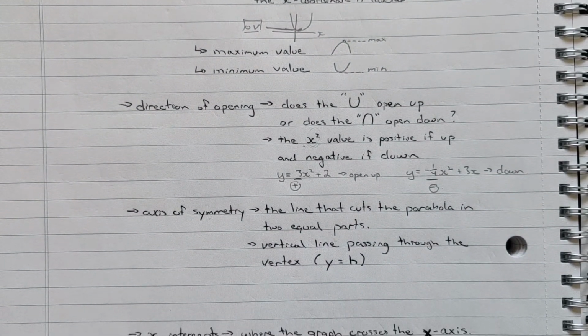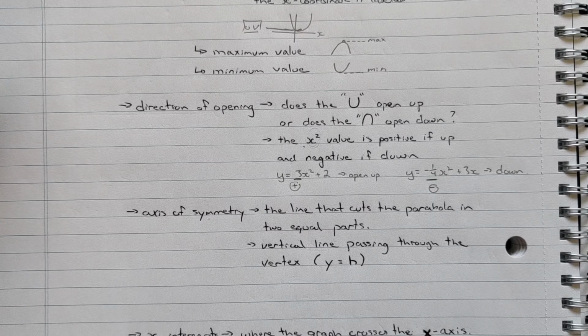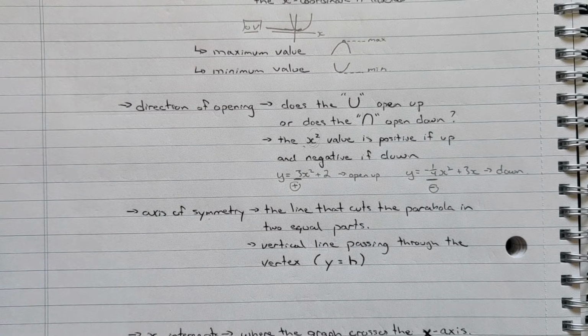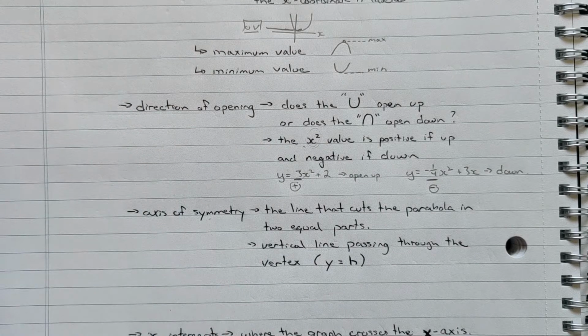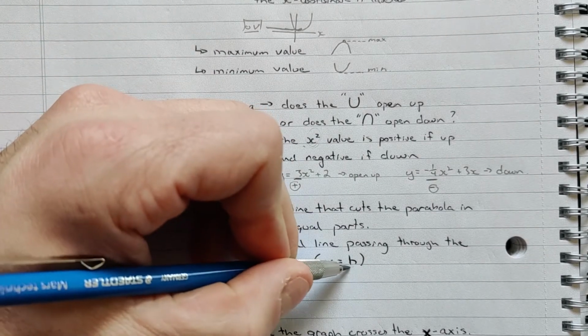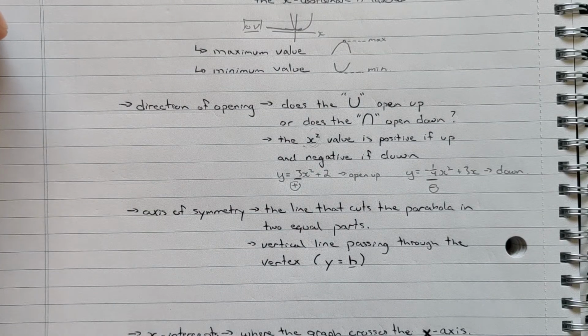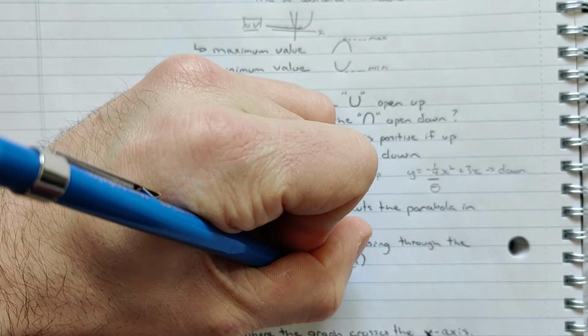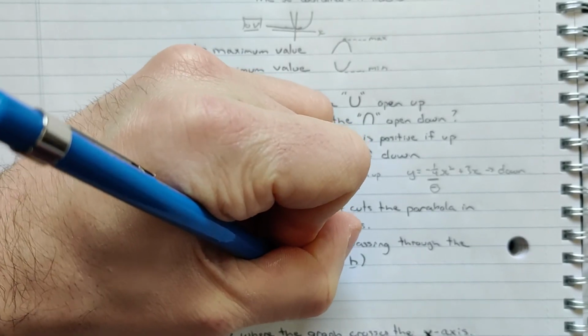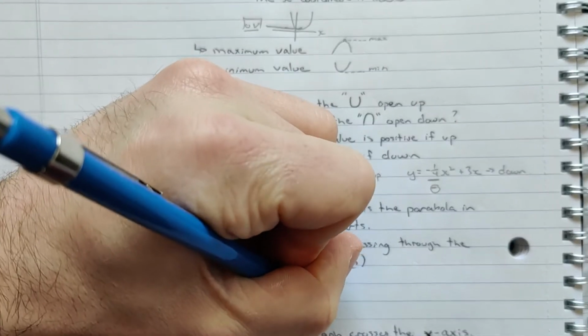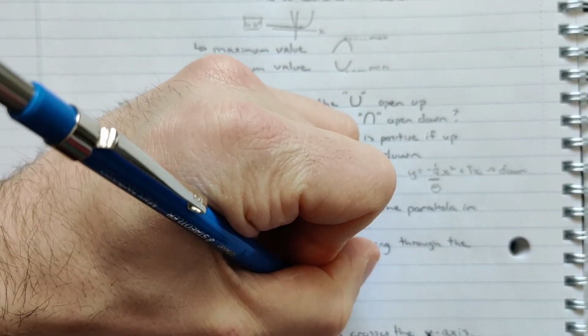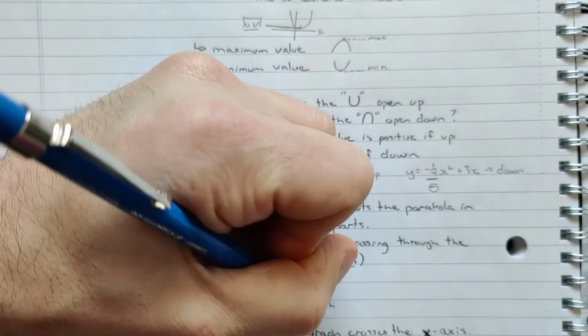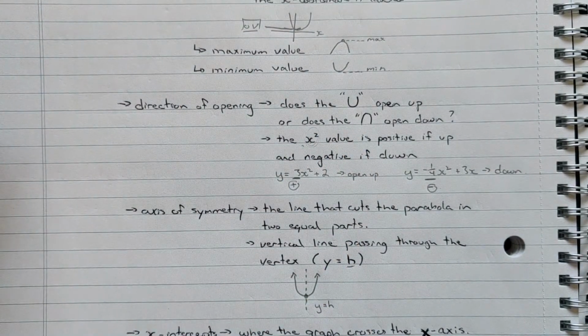Now the axis of symmetry is another key point on the graph. The axis of symmetry is the line that cuts the parabola into two equal parts. So this is the line that we'd put our red mirror on to get that symmetrical half. It's a vertical line passing through the vertex. It's y equals h, whatever that h value of the vertex is, that x coordinate of the vertex. So if we have a parabola here opening up, the axis of symmetry is going to cut that in half through the vertex, and it's going to be labeled y equals h, where h is that value of the vertex.